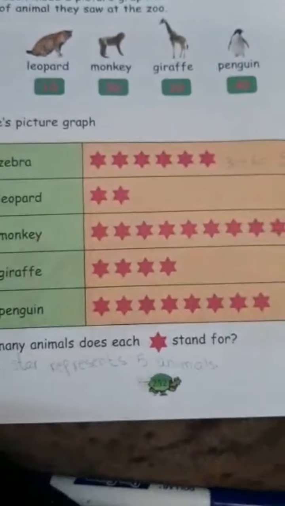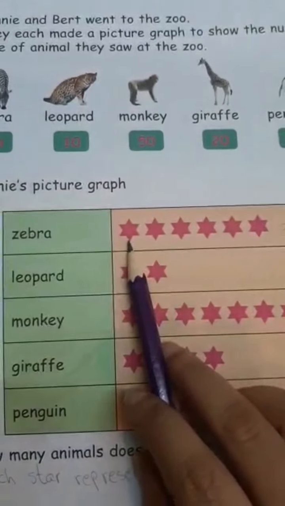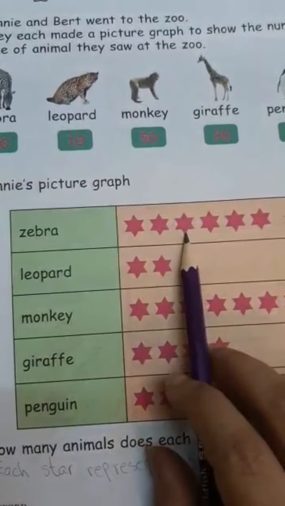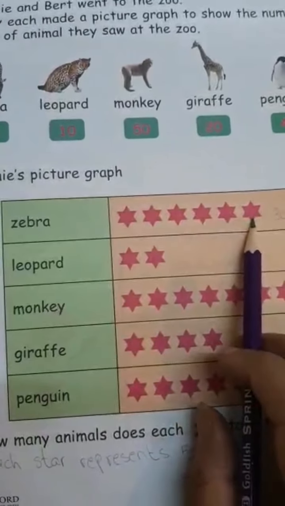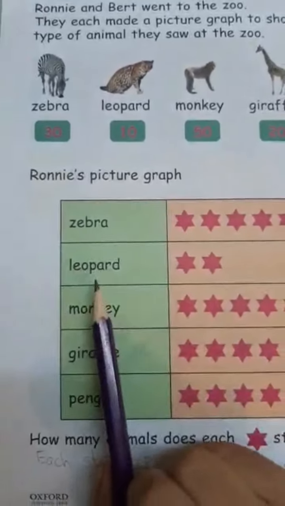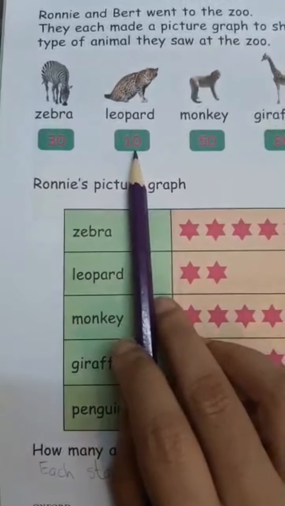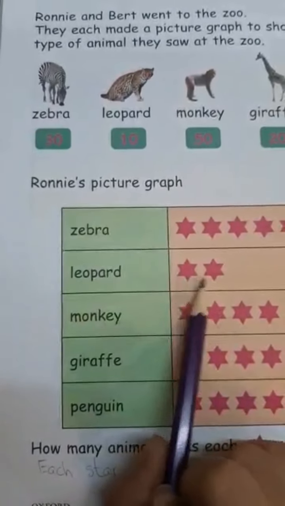And how do we know that we're correct? We have to now count by 5s. 5, 10, 15, 20, 25, 30. Okay, is that the number that we needed? Yes, it is. Leopards, 10. Okay, and we have 2 stars.